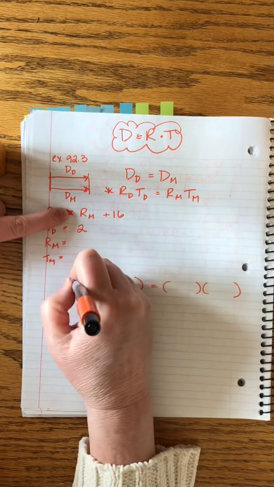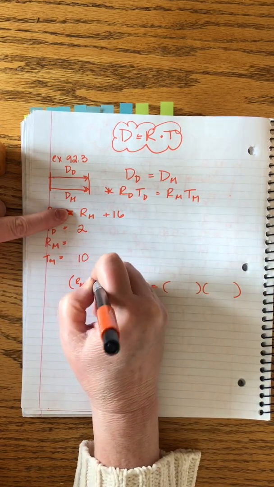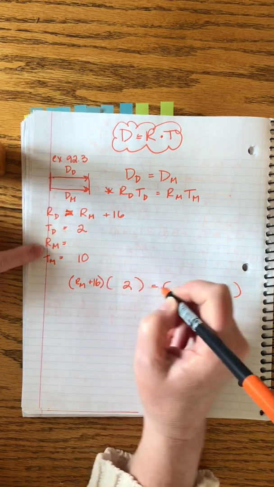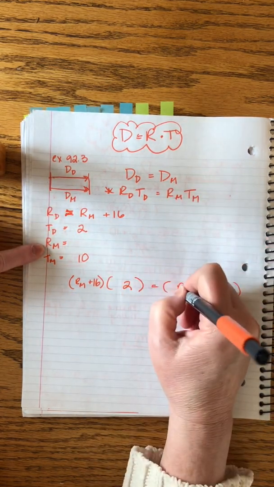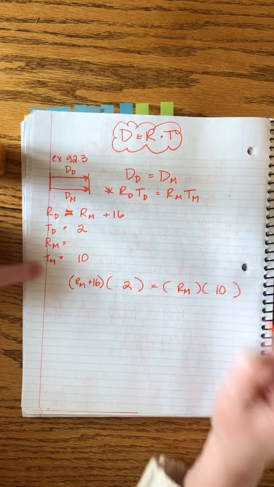Rate of Durant, I'm going to put this in, times 2. Don't have anything for this, so I'll just leave it the same. And 10.